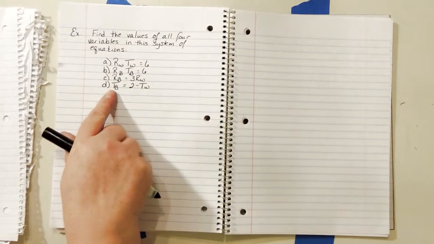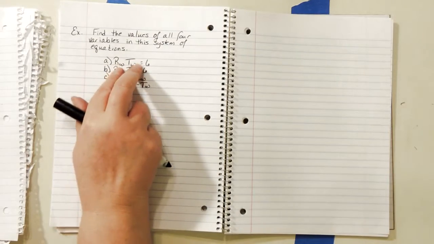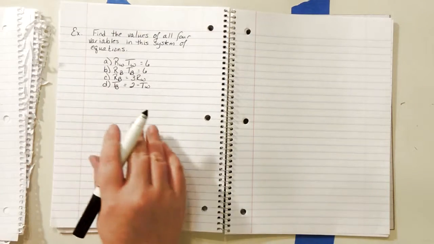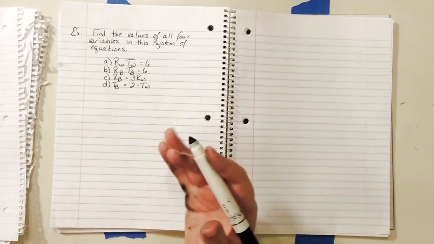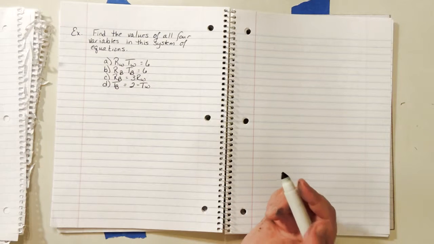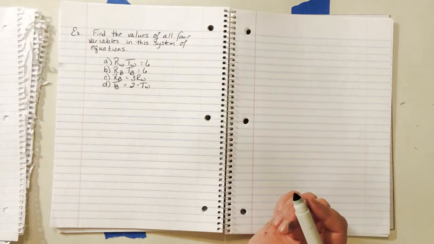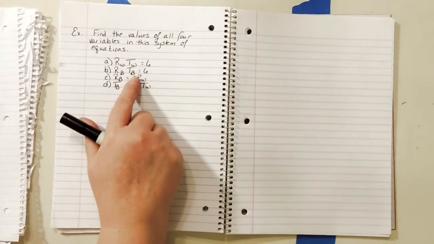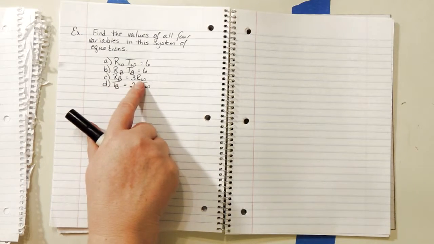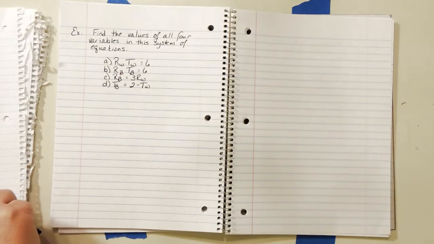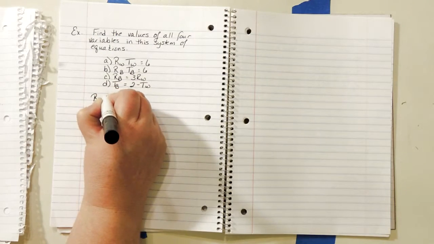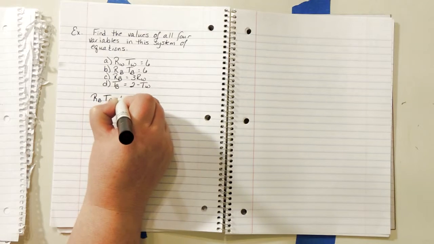Okay, so we still have rates and we still have times. We still have two people or two things. But they're not giving us any clear RW equals things. So we're going to have to choose one equation to start with. Any of them will work, but some are going to be more complicated than others. We're going to start with B because we can already substitute in some things into B. RB times TB equals 6.